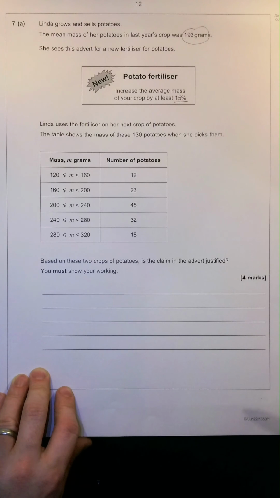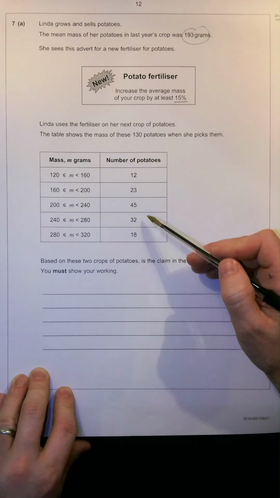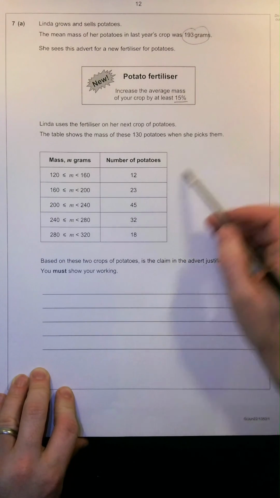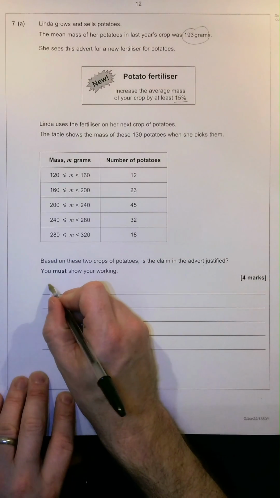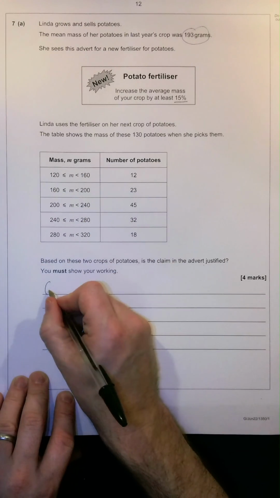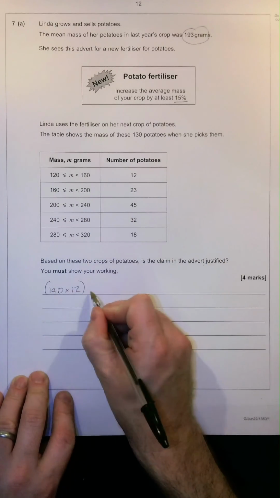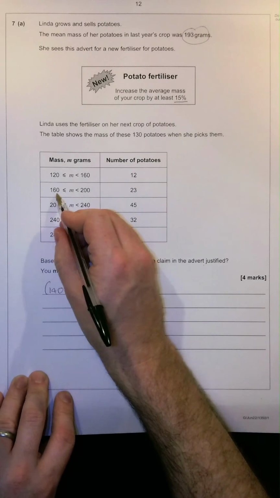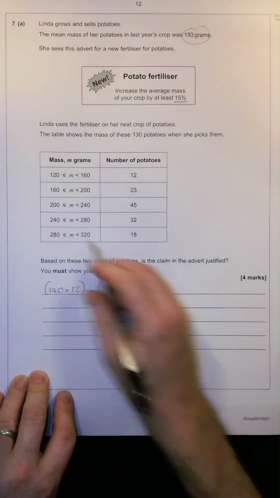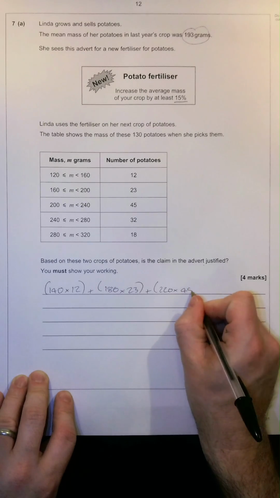How do we do that? Well, really, we need to work out what her new average mean mass of the potatoes was. Before it was 193, what was it afterwards? Well, the way we can do that is by taking a median between these two values, or 140, times by the number of potatoes which were in that category, plus the mean of this one, 180, and there was 23 potatoes. Between the mean in this one, 220, times by 45.